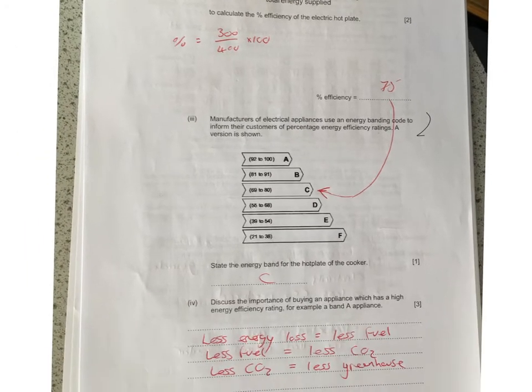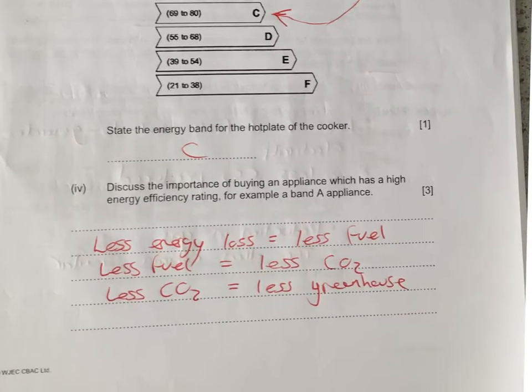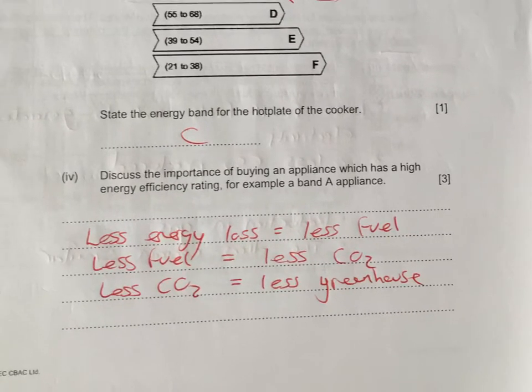Okay, so where is that going to lie within this scale where we've got these categories here? So if it's 92 to 100% efficient, it's going to be in a category A or band A. So this one, you can see 69 to 80, 75 ranges between those. So that's where it's going to be. So the answer is C. Lovely. Discuss the importance of buying an appliance which has a high energy efficient rating, for example, a band A.